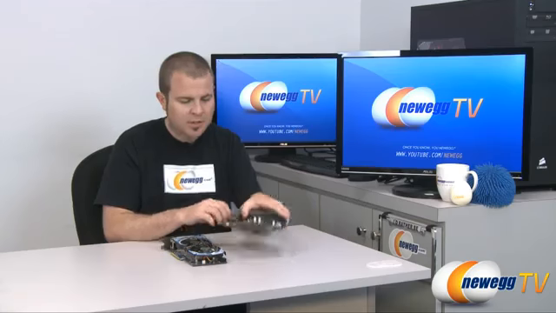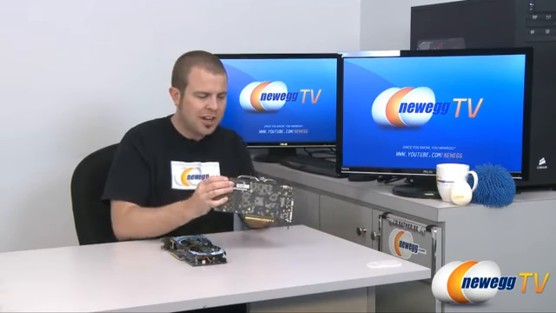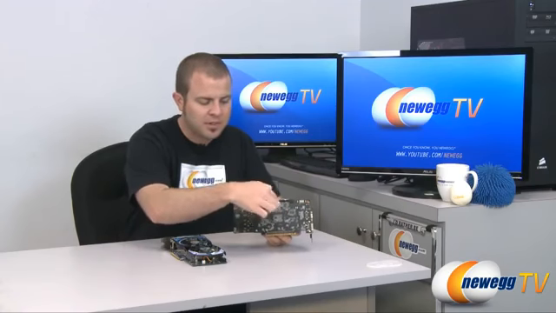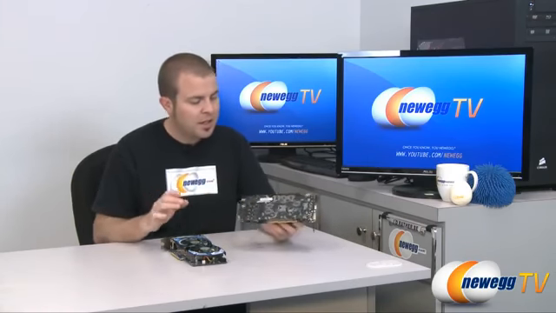Now, video cards are somewhat interesting. We have two primary GPU manufacturers. That's the actual graphics processing unit that you can't really see, but it's right underneath there. There's NVIDIA and there's AMD. AMD used to be ATI. They were purchased by AMD, so now it is just NVIDIA and AMD.